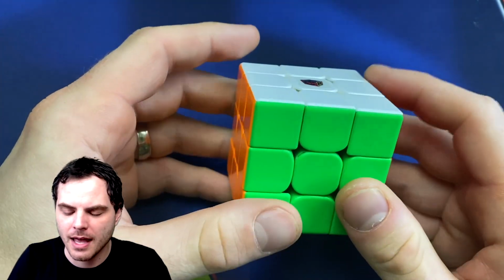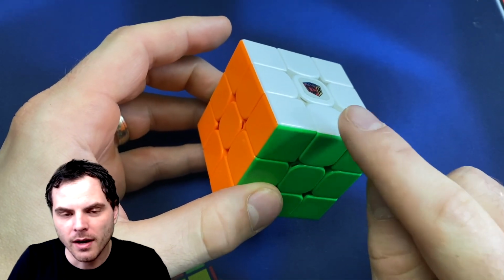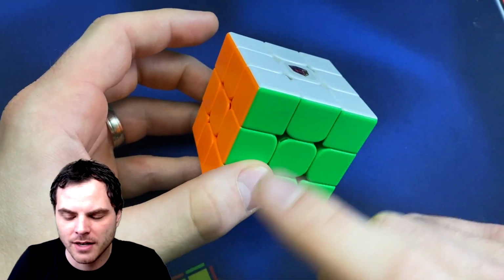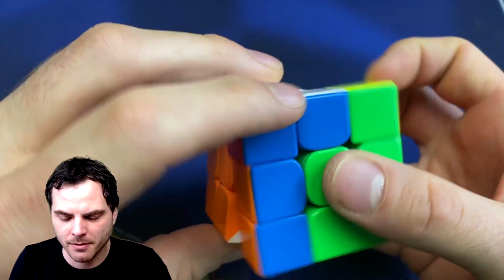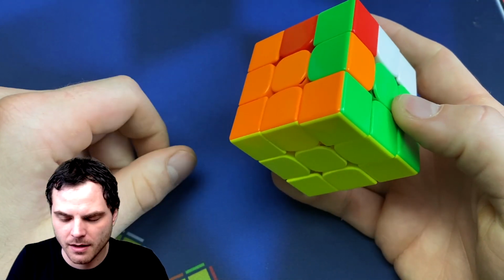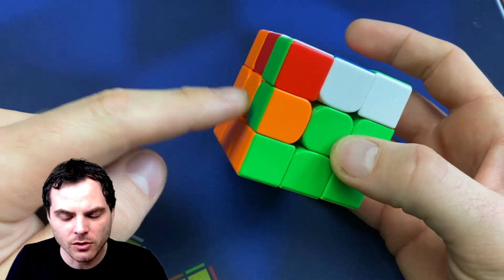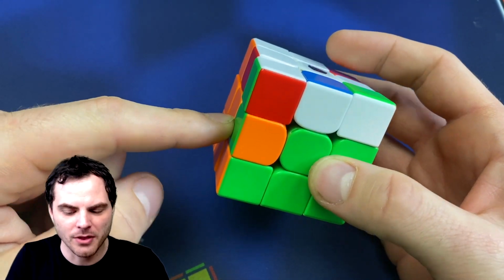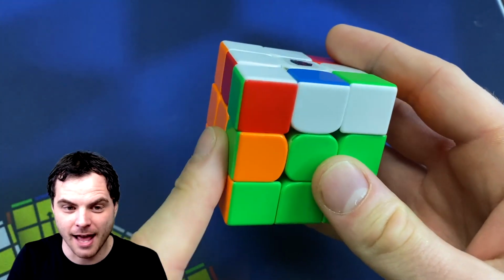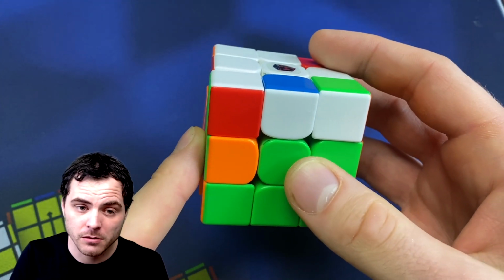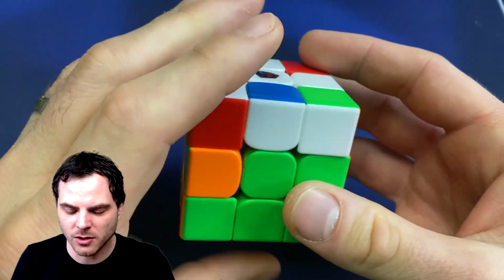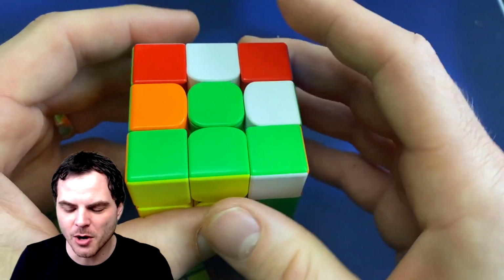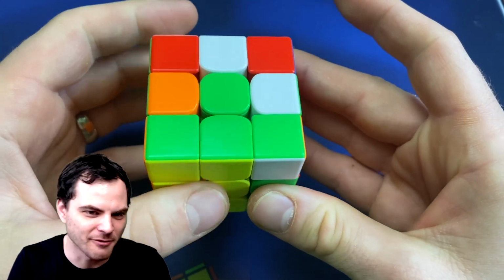What happens is if we have an edge that's flipped, so let's flip this edge and another edge on top. Okay, that edge is flipped. There's no way for me to insert this without doing a rotation or an F move or a wide move. Well, why does a wide move work? If I do, let's say, a wide L, notice that a U move is now an F move.